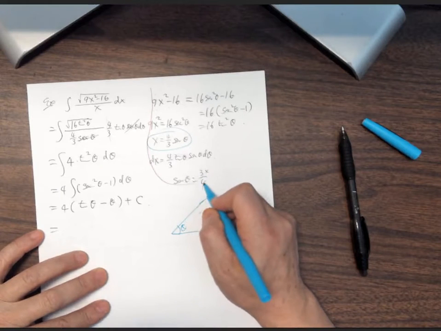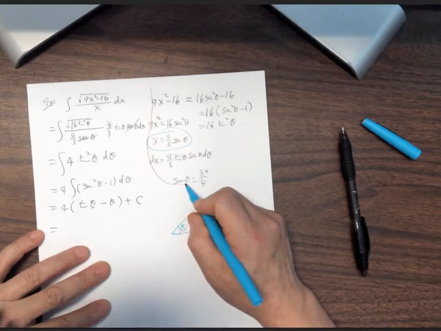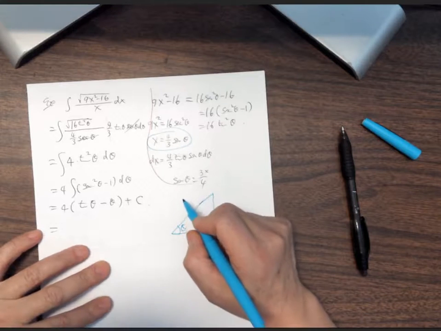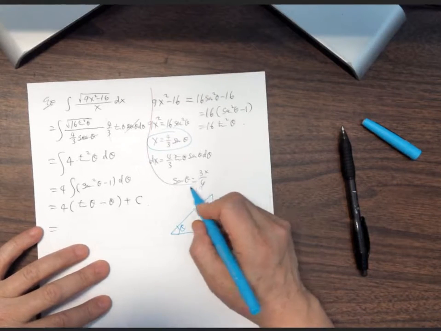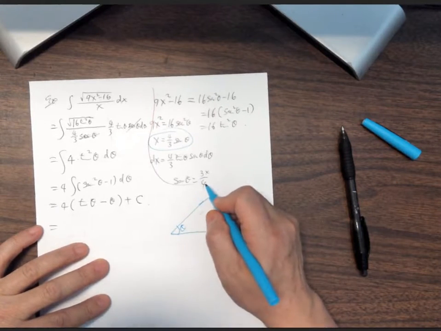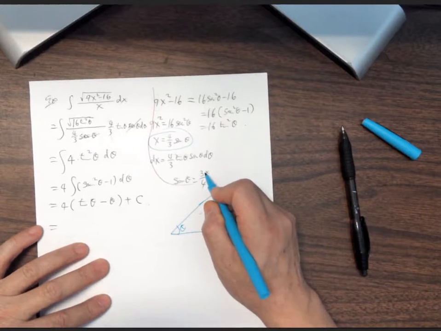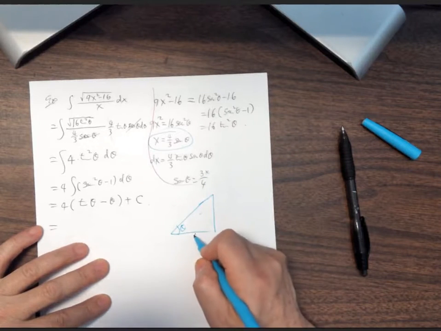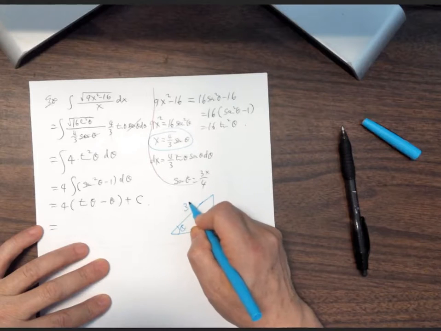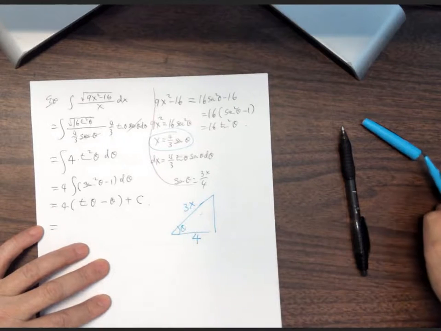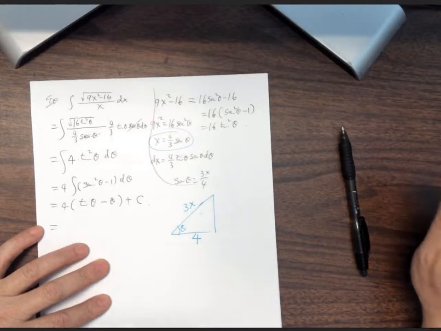So secant is 3x/4, and cosine is 4 over 3x. Adjacent over hypotenuse, that's cosine.